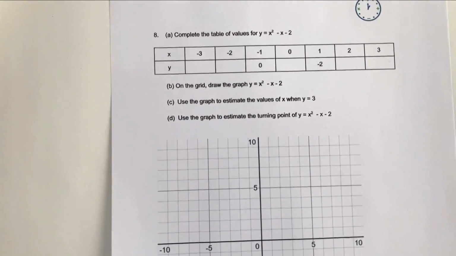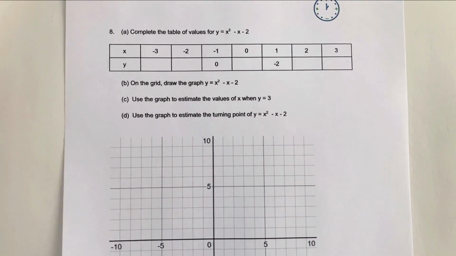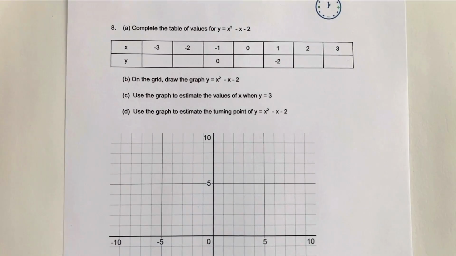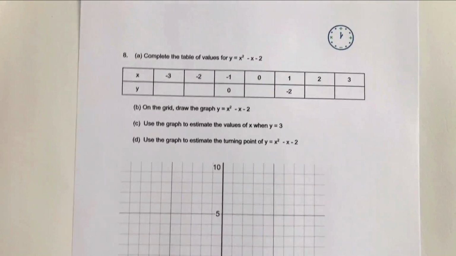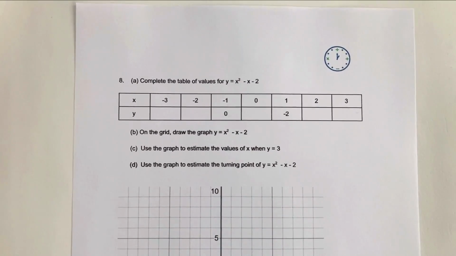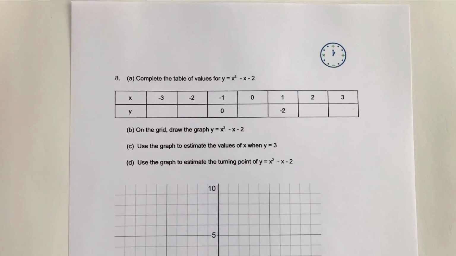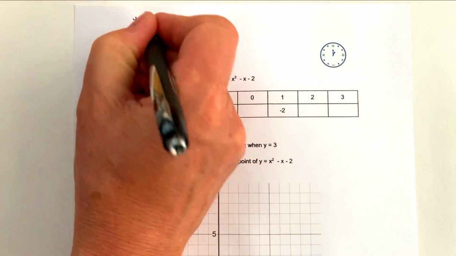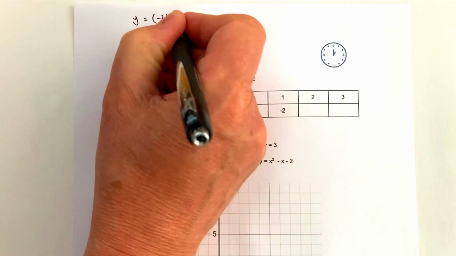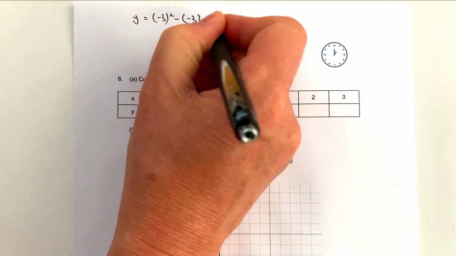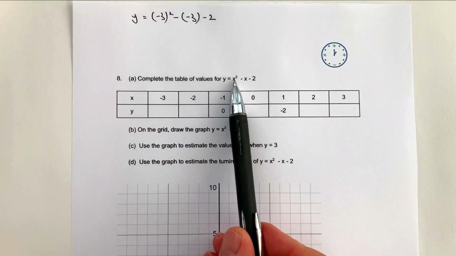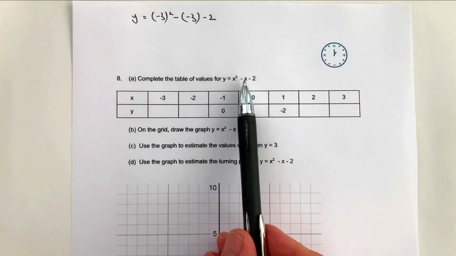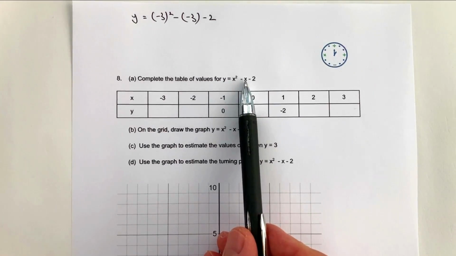And I've got X's and Y's, and I've also got an equation. All I've got to do is complete the table of values by feeding the values of X into the equation. There's a little bit of space at the very top here. I'm just going to use the top of this piece of paper, and I'm going to say, if I want to work out minus 3, y equals minus 3 squared, minus minus 3, minus 2. So all I've done is say it's minus 3 squared for the value of X, minus minus 3 for the value of X, and then minus 2.